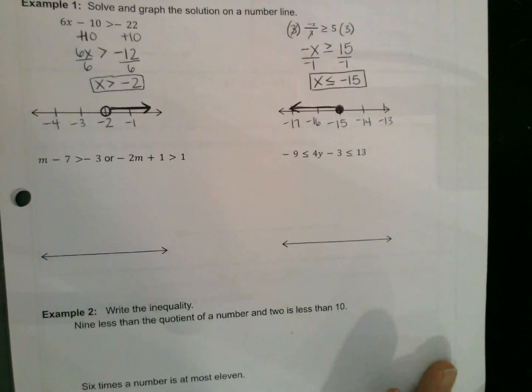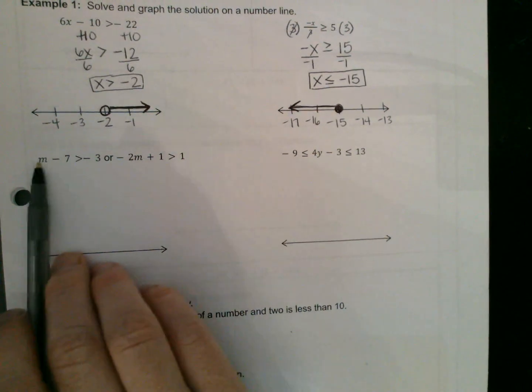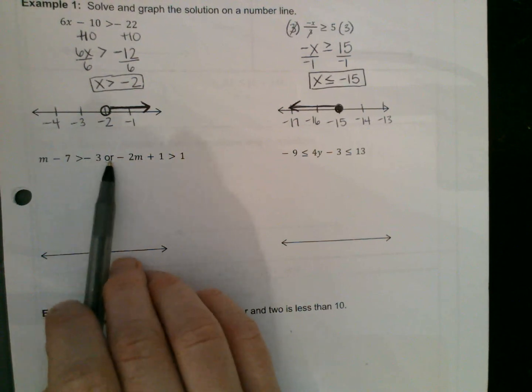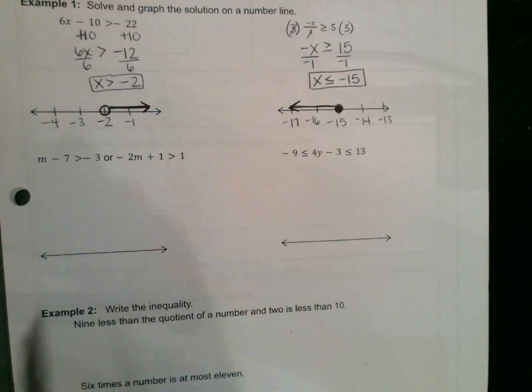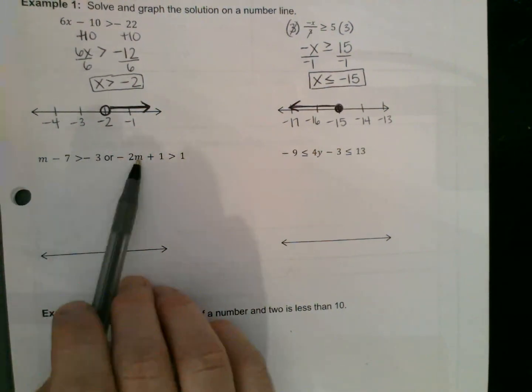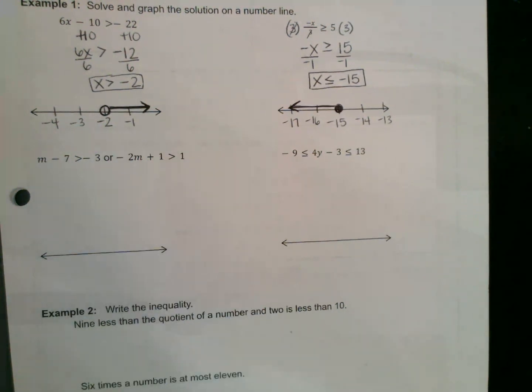Okay, the next two are a little bit different. This one right here says that m minus 7 is greater than negative 3, or negative 2m plus 1 is greater than 1. In other words, I have two different inequalities that I have to graph on the same solution set.